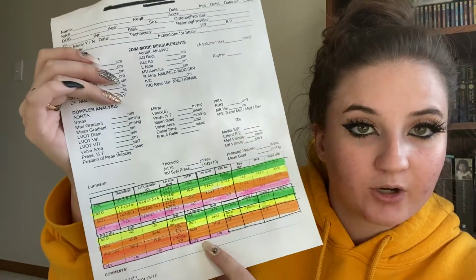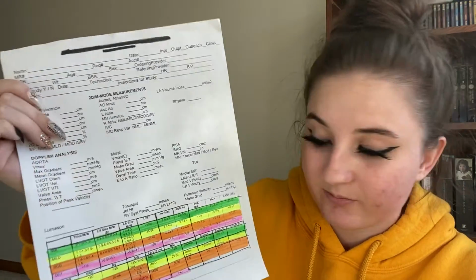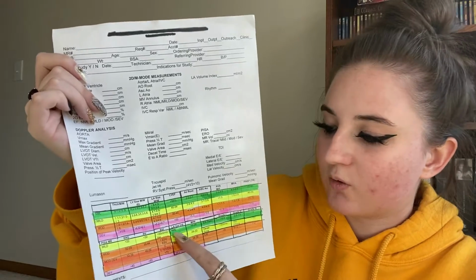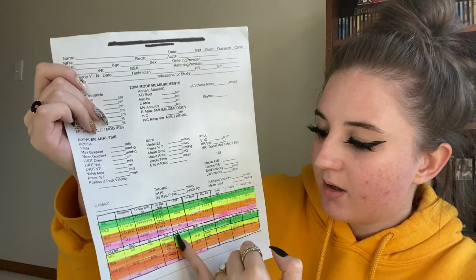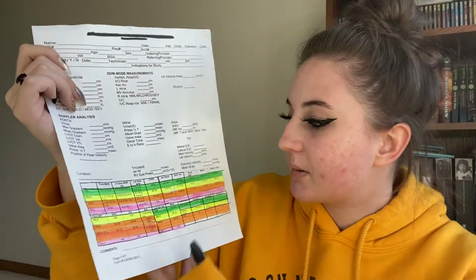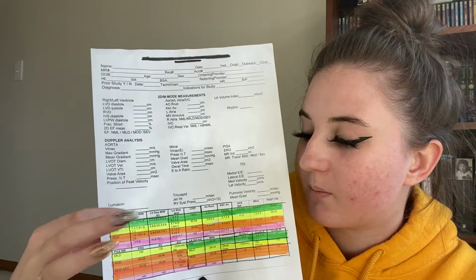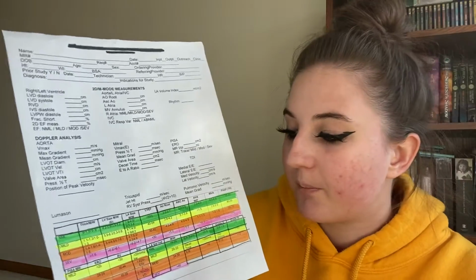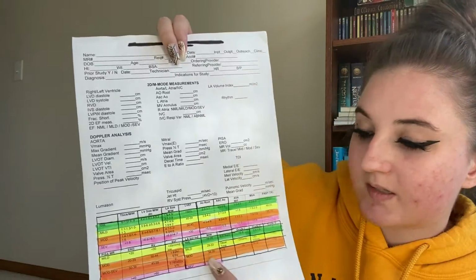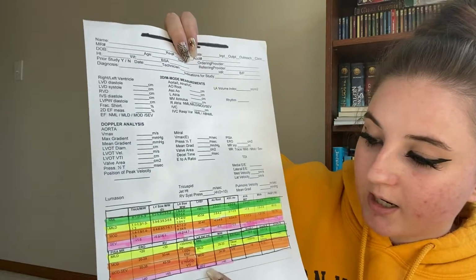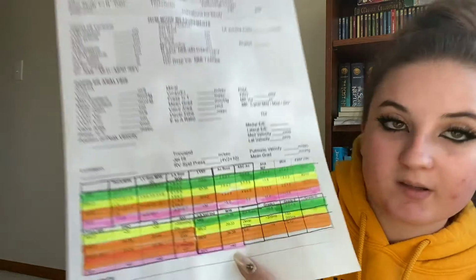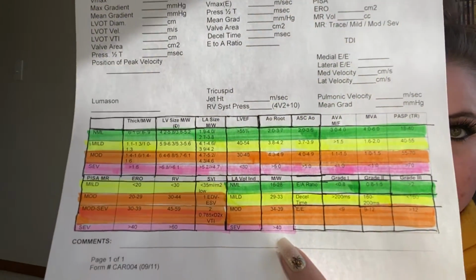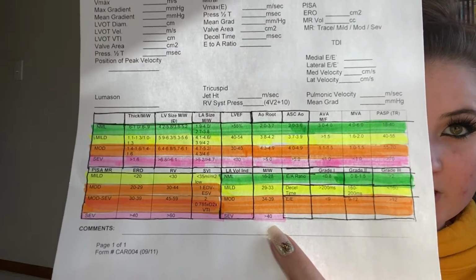Then you have your LA volume index, normal, mild, moderate, severe. This MW is men, women. Sometimes they'll have a slash, like up here, with the men first and then the women next. But here, it's the same for both, so your LA volume index for men and women is going to be the same. Pause it, I would assume, and look at it later on.